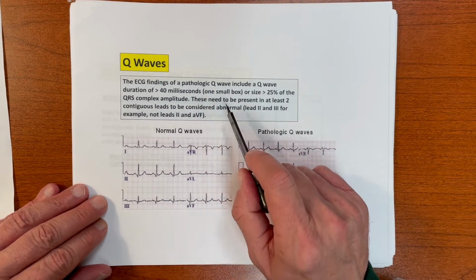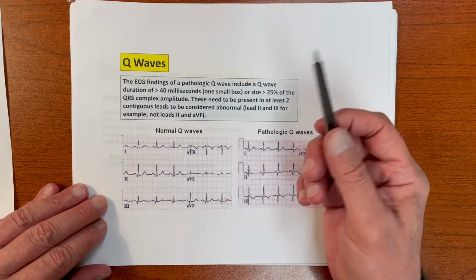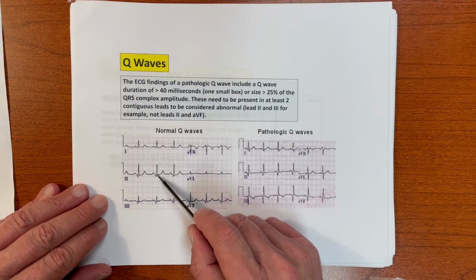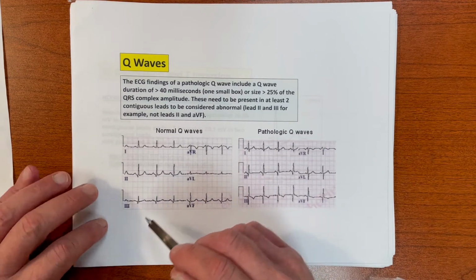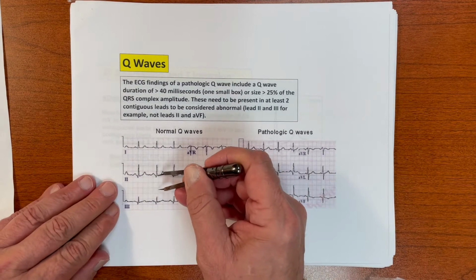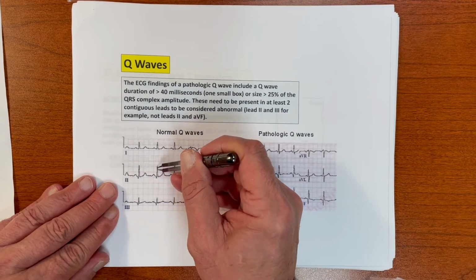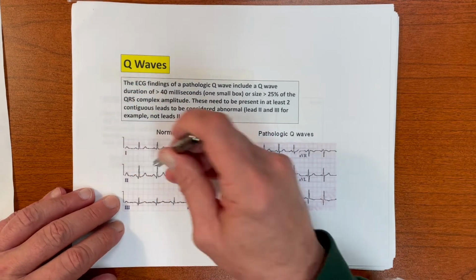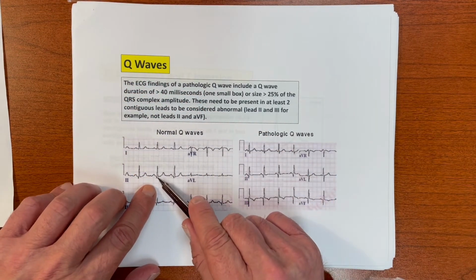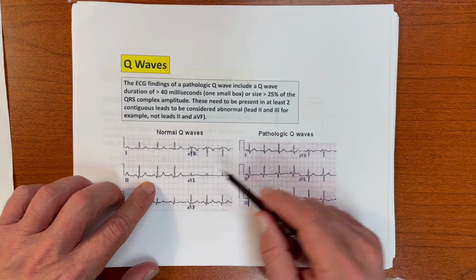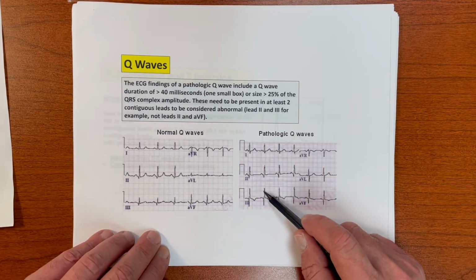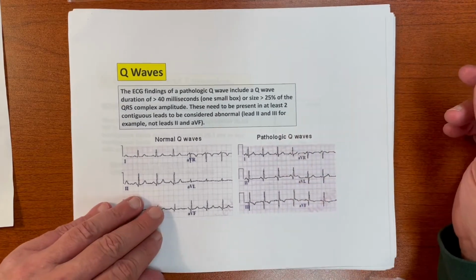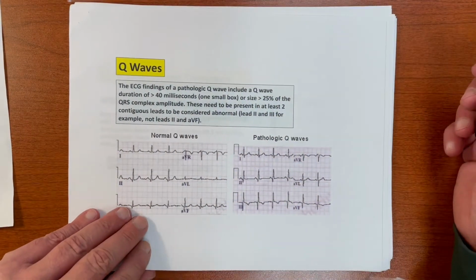Q waves, they can mean scar, not necessarily. They have to be abnormal. They have to look like this. They have to be more than 25% of the height of the R. So you just measure the Q compared to the R, that's all. If it's less than 25%, it doesn't mean anything. And you compare the width. So this is minuscule. It's short and it's very narrow, less than one large box. Here we see this is as deep as the R wave is tall. And if you could measure that, it would be wide. So that's pathologic change. Okay, that's an abnormal Q wave.